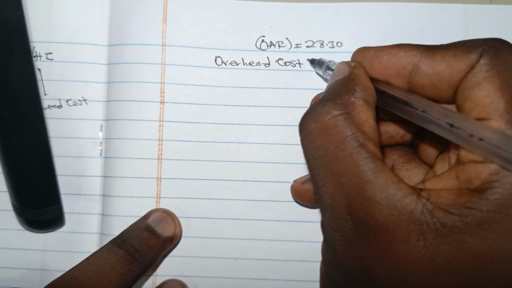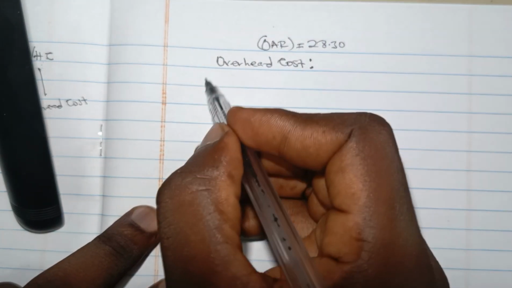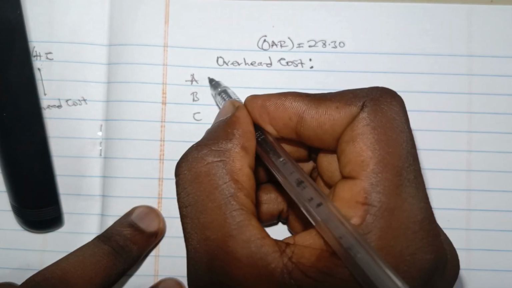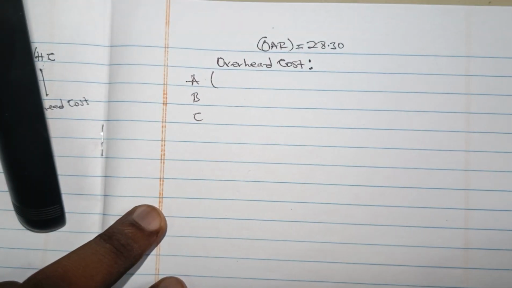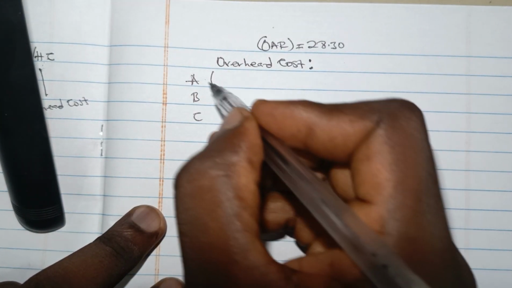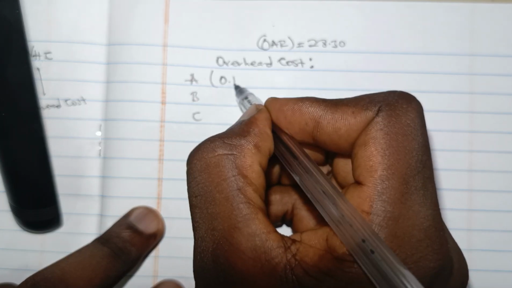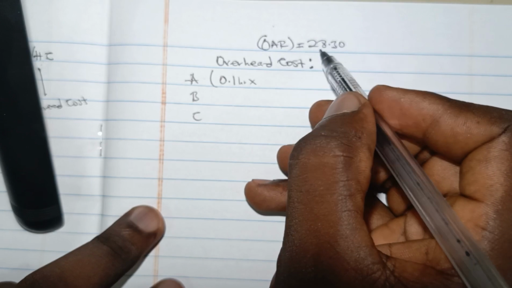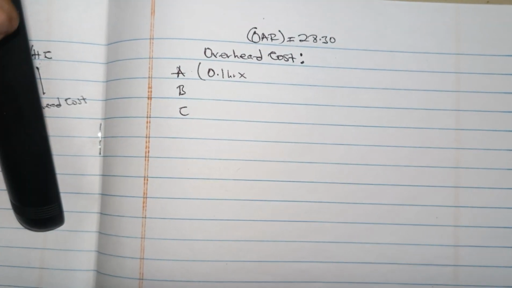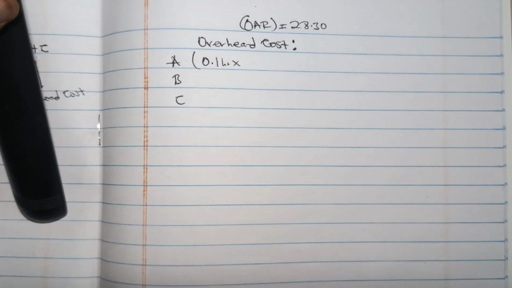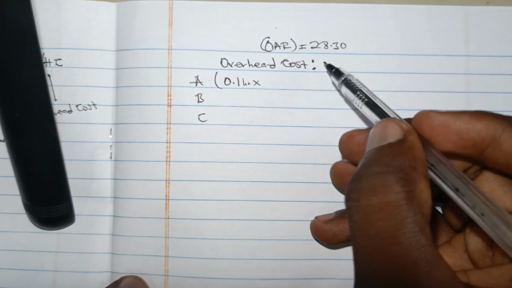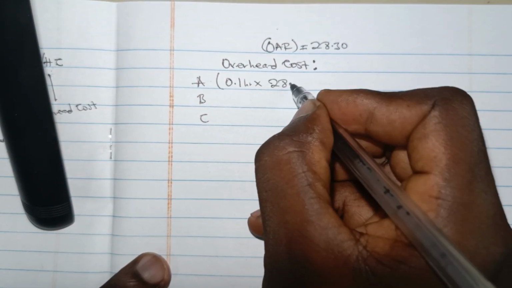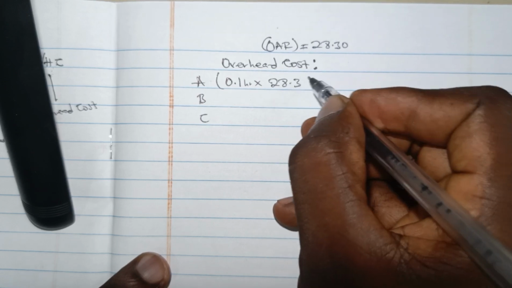So overhead cost for A, B, C. Here the basis of apportionment is the labor hours, okay? So 0.1 hour times the overhead rate, which is this one here, 28.3.